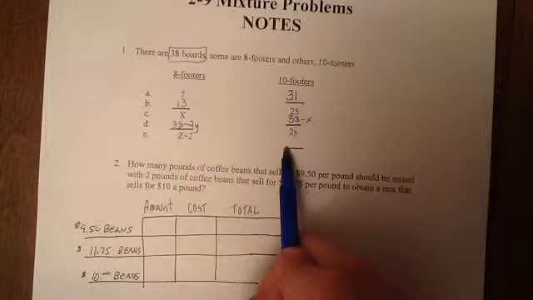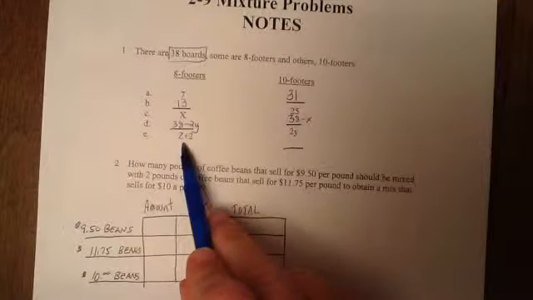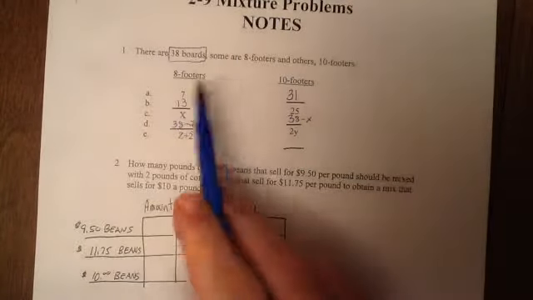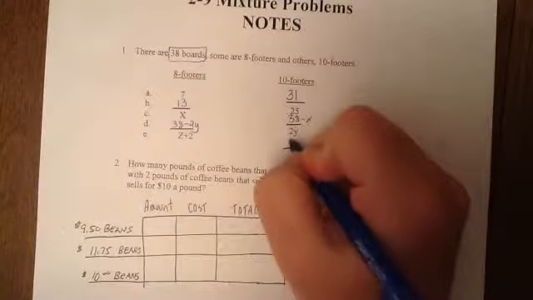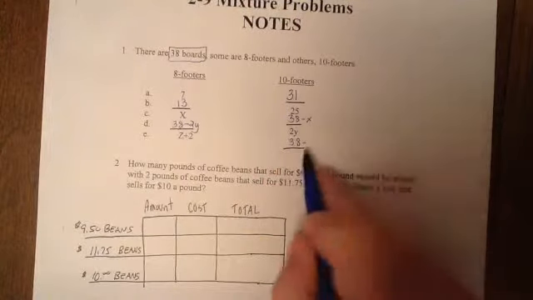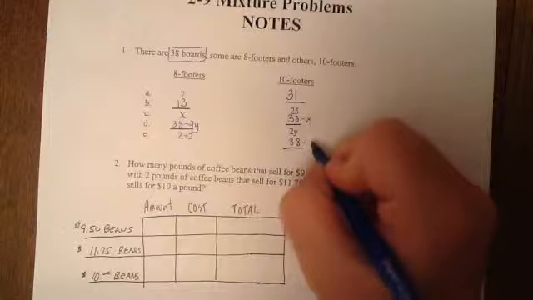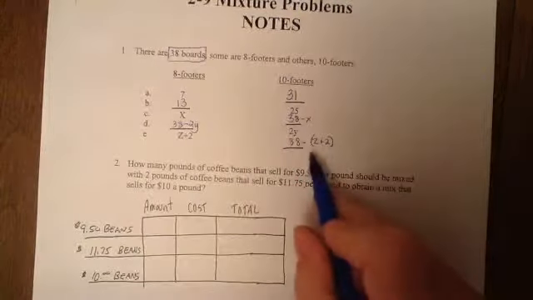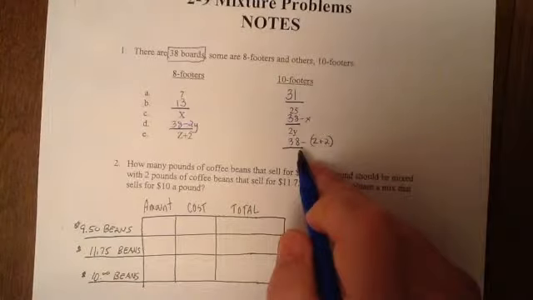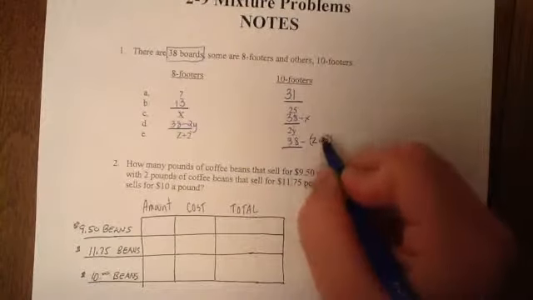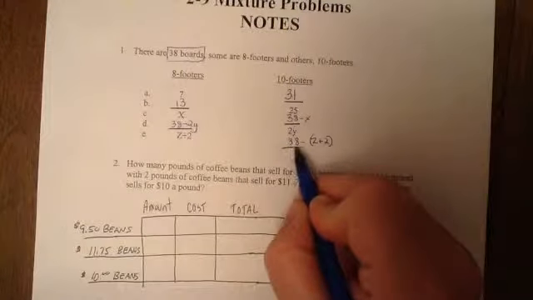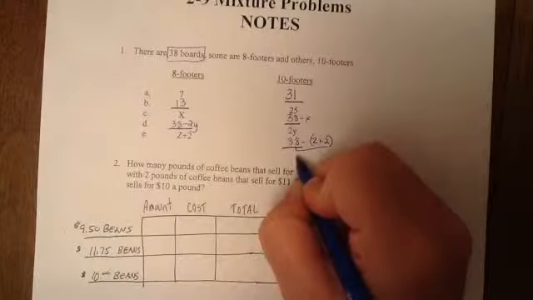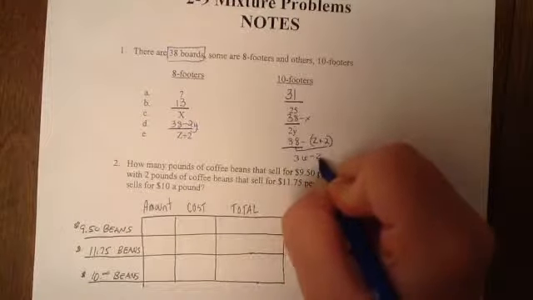What about for here? If there are z plus 2 8-footers, how do you find out how many 10-foot there are? We have 38 total, so 38 minus the number of 8-footers, so z plus 2 will tell us how many 10-foot there are. Well, I can minus the pieces that match, so 38 minus z, 38 minus 2, 38 minus 2 is 36 minus z.